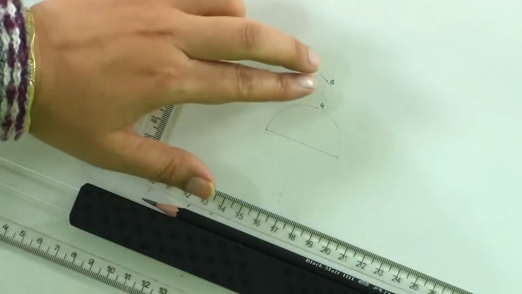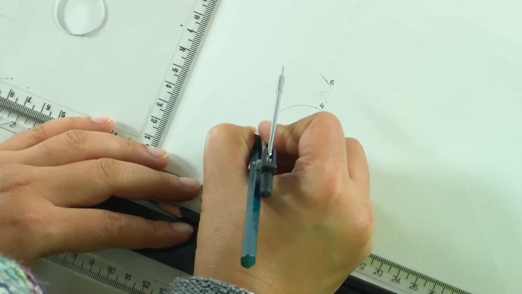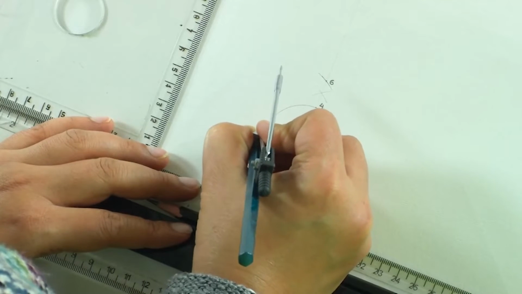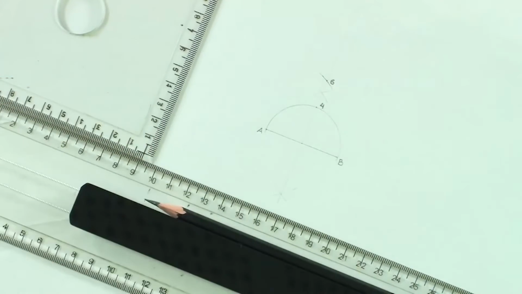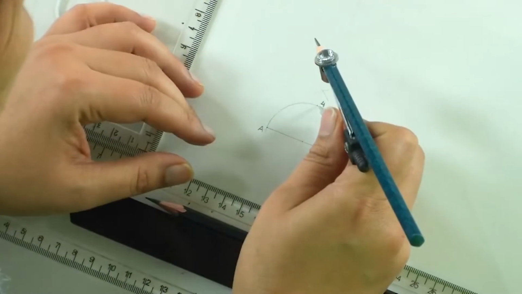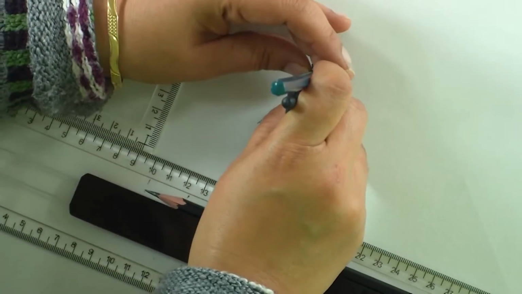Now we have to bisect the line segment 4, 6. I will also write A and B here, which was the original given line. Now let us bisect this line between 4 and 6.